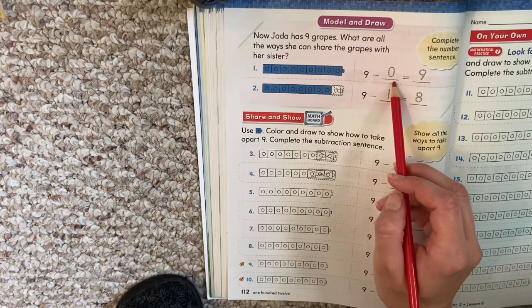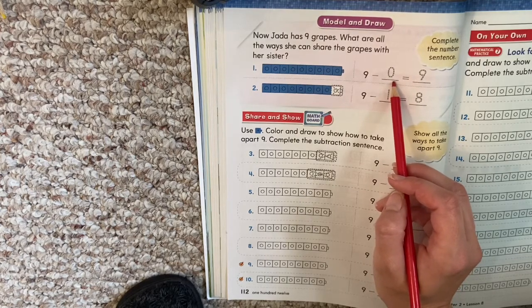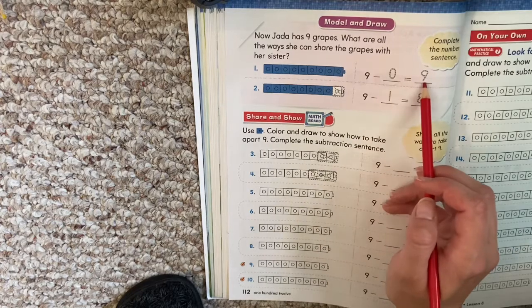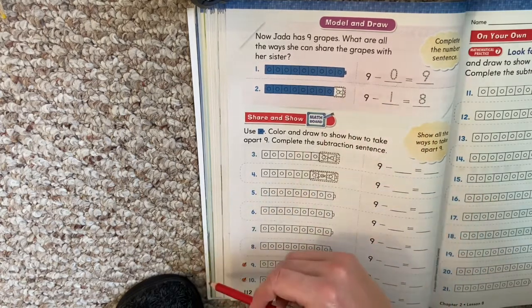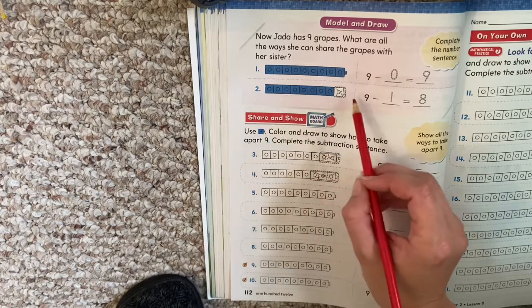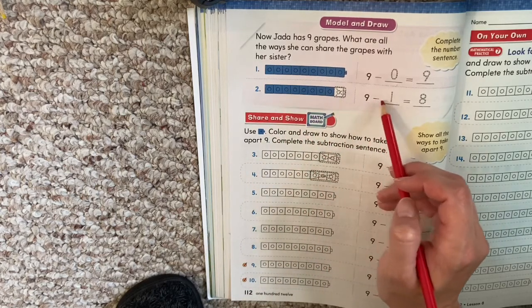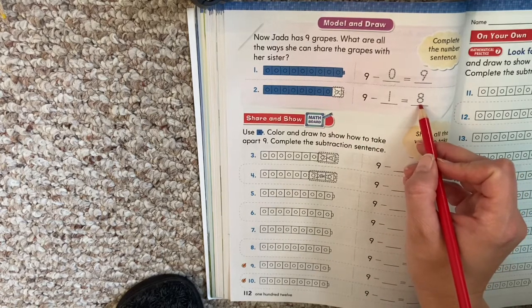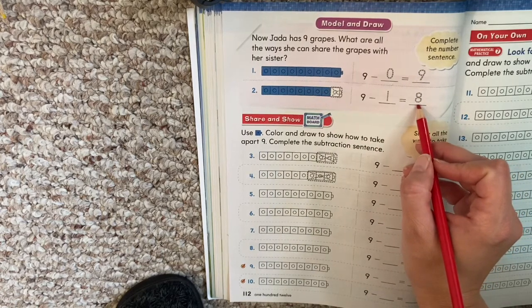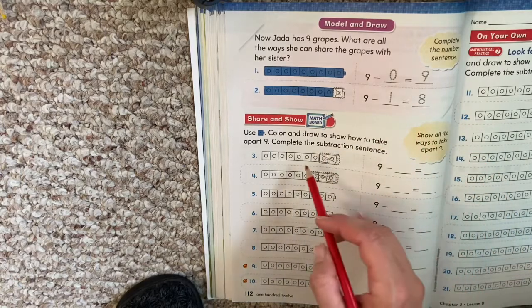So she gives no grapes to her sister. How many does she still have left? All 9, right? If she gives nothing away, she still has the same amount. Then look at this. She had 9 grapes. She took 1 away. How many are left? 8, right? Ooh, our numbers are going down, aren't they?